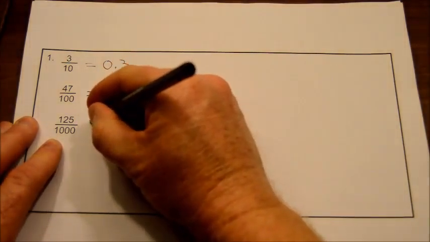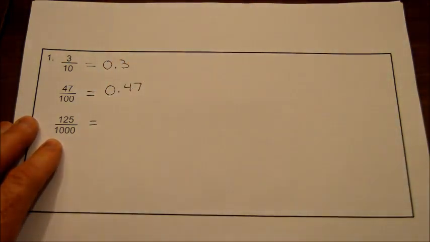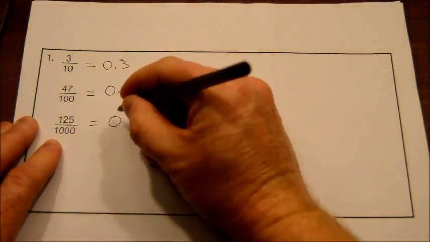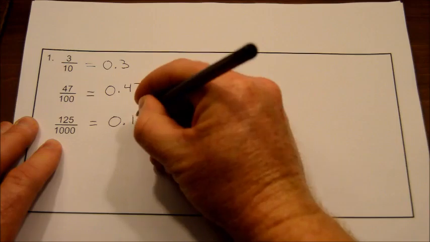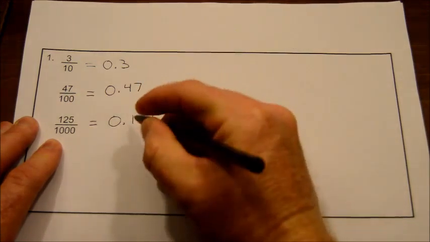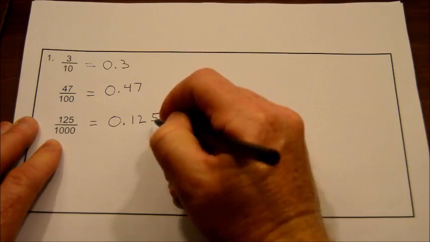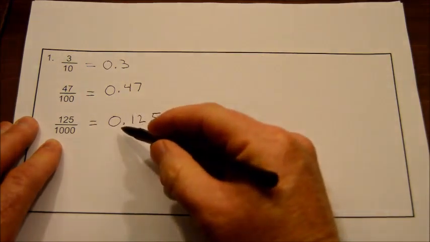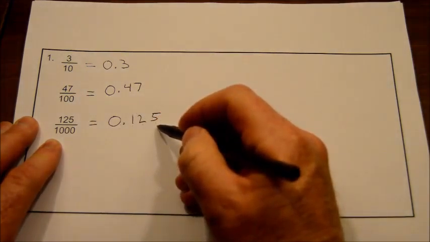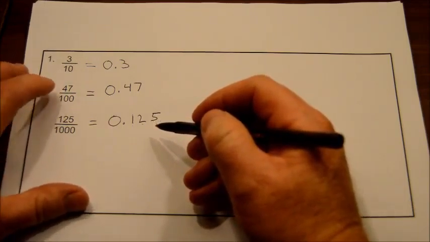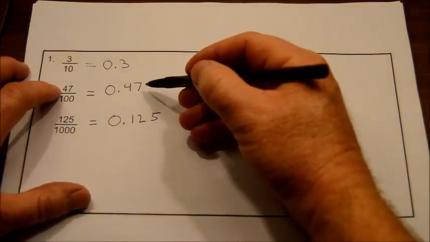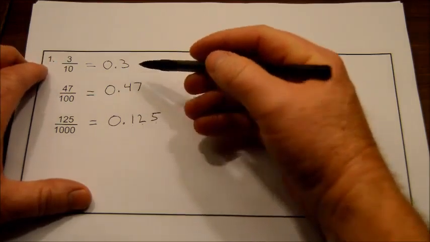And then this one, 125/1,000. That seems like a scary fraction, but actually it's not. It's 0.125, because this is the 10th place, 100th place, and the 1,000th place. So this is 125 thousandths, and so is this. This is 47 hundredths, and so is this. And this is 3/10, and so is that.